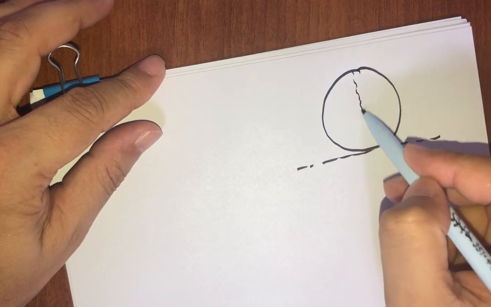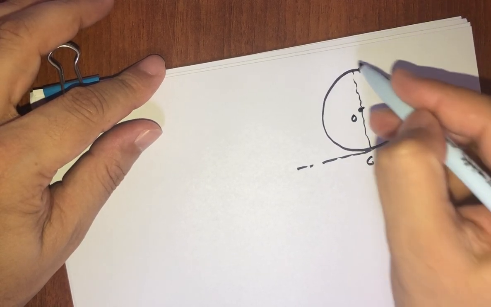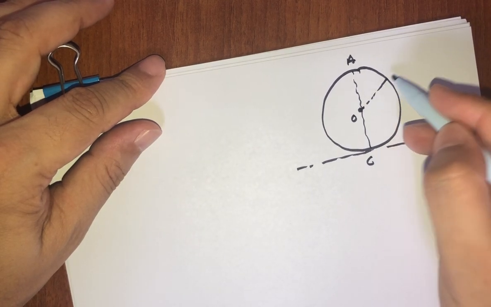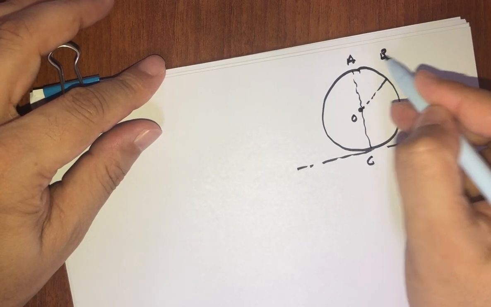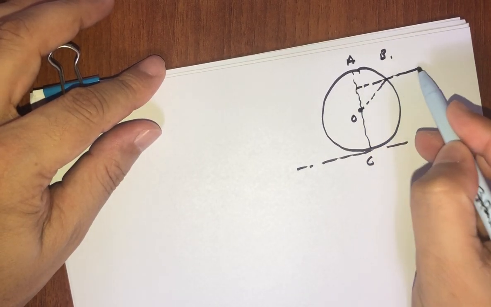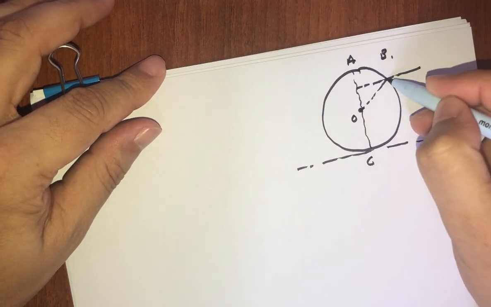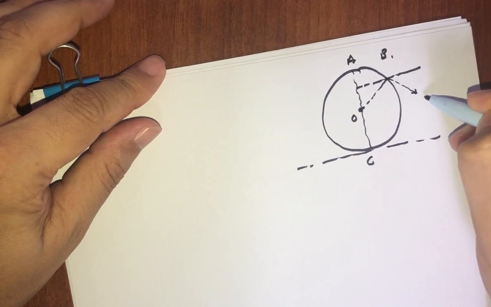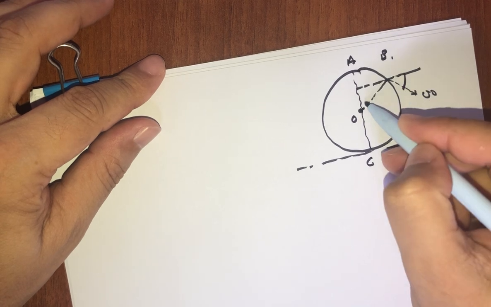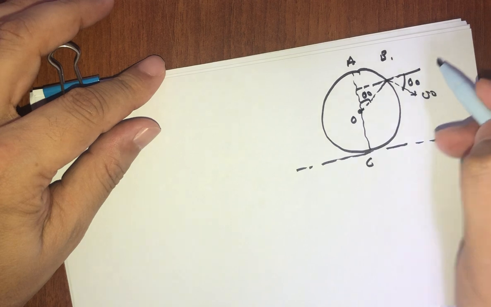So we have point C, center O, this is point A, and this is our point B. Let us draw a horizontal line parallel to this part, and it will be launching, let us suppose, at a velocity of v0. This angle, let us suppose, is theta naught, and this angle is also theta naught.